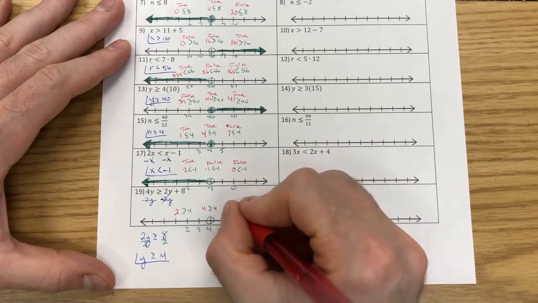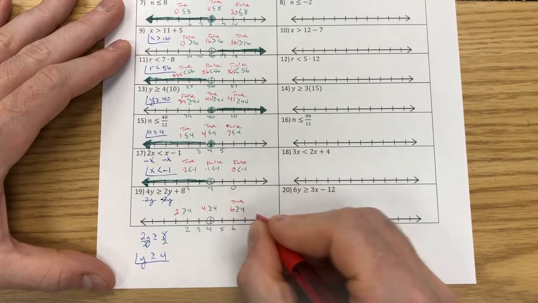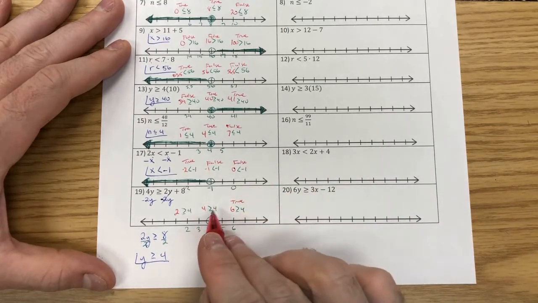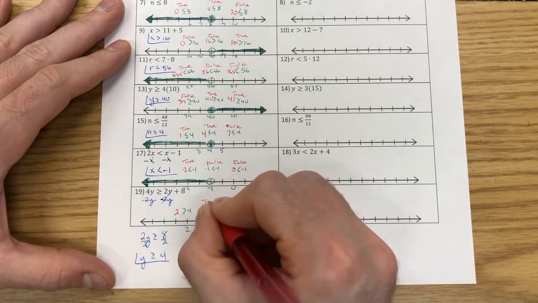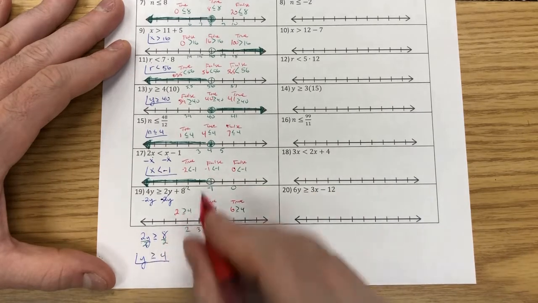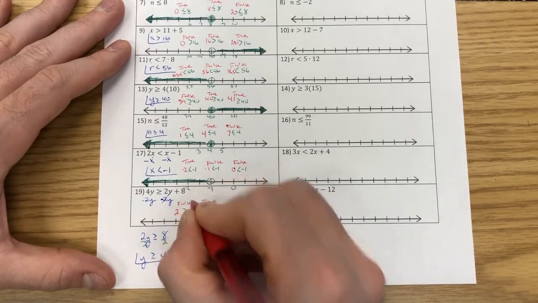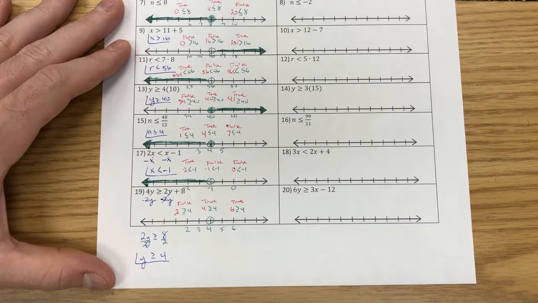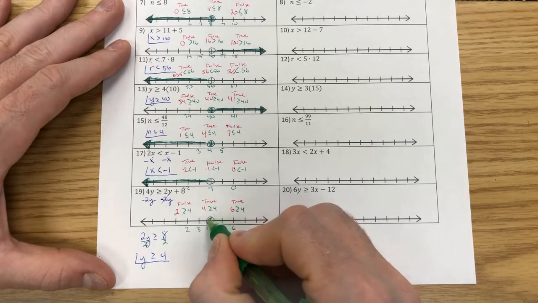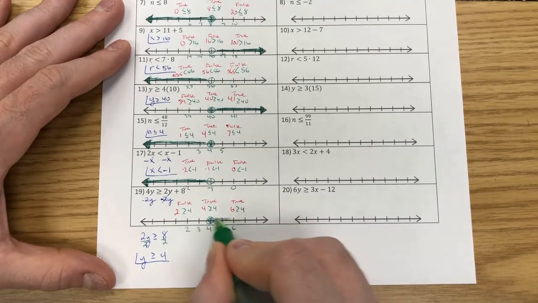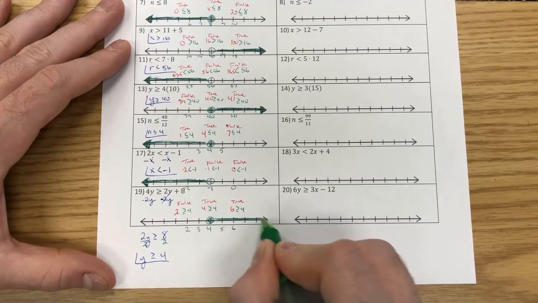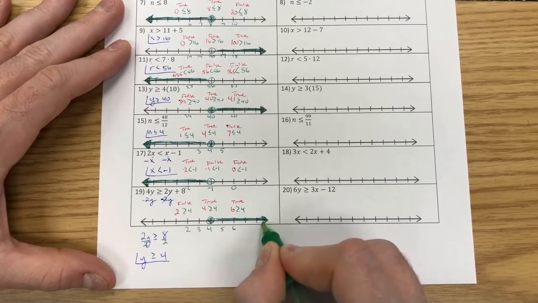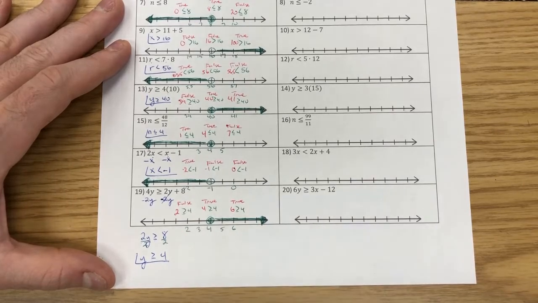That's true. 6 is bigger than 4. That's true. 4 isn't bigger than 4, but it's equal to. And then this is not. So according to this rule, I shade my point, I shade my right, and I do not shade my left. And there we go. That's how we graph on a number line.